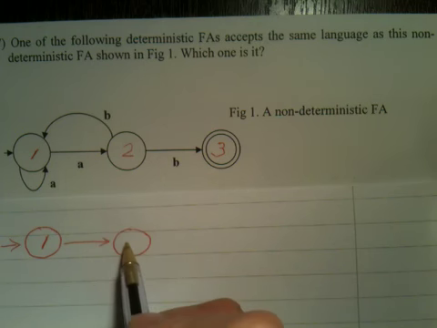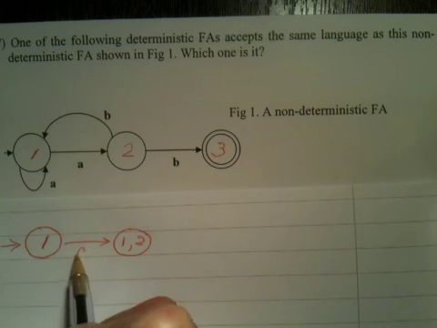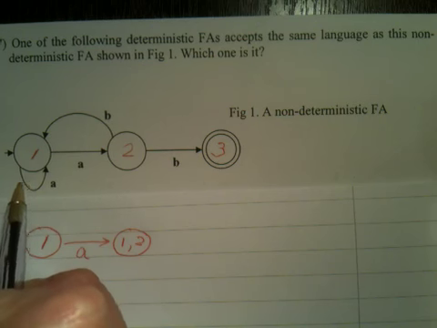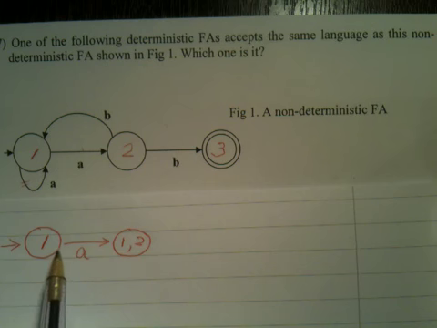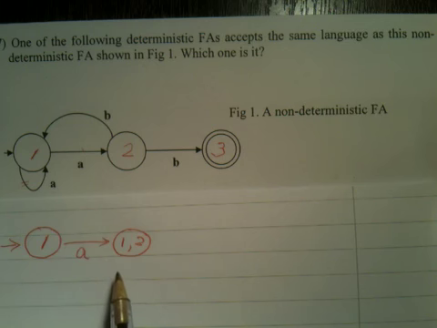This state represents both state 1 and 2, with the same symbol A. Does it make sense? Now these two transitions merged together are represented like this. So the non-deterministic transition is now deterministic.